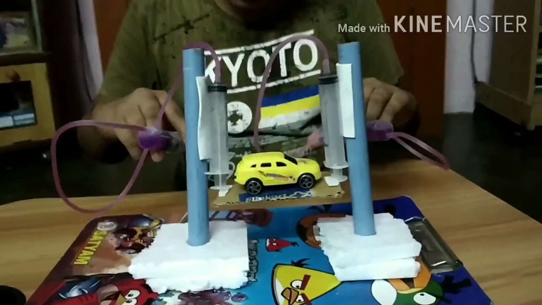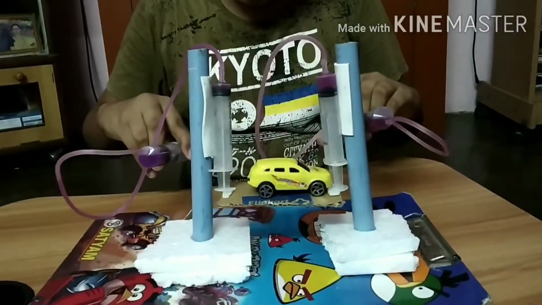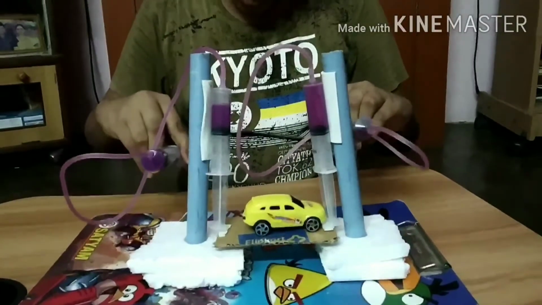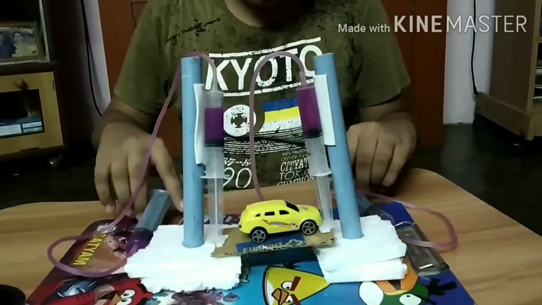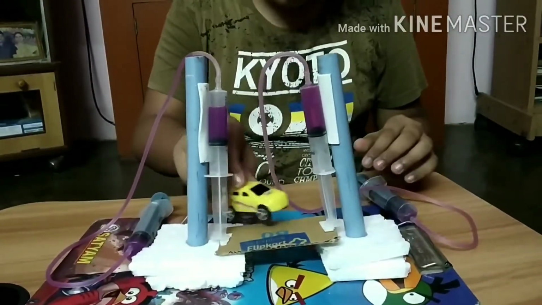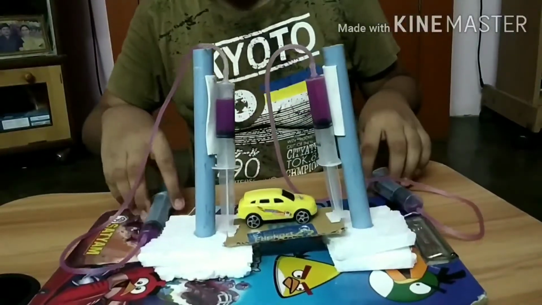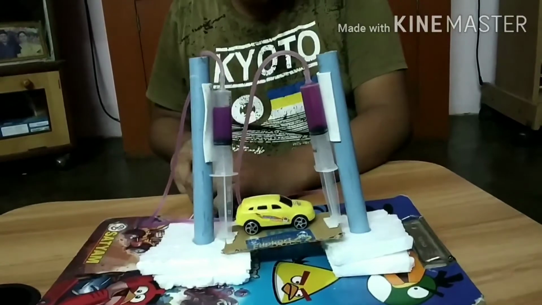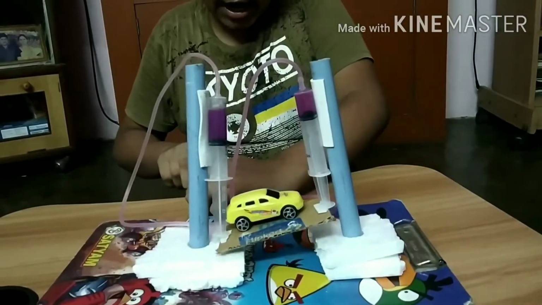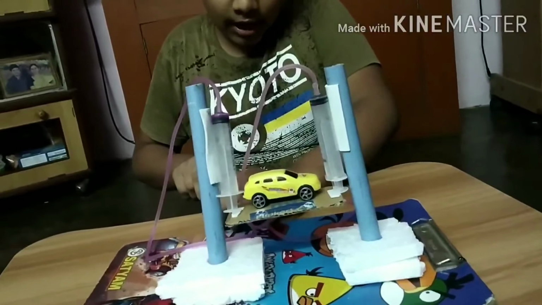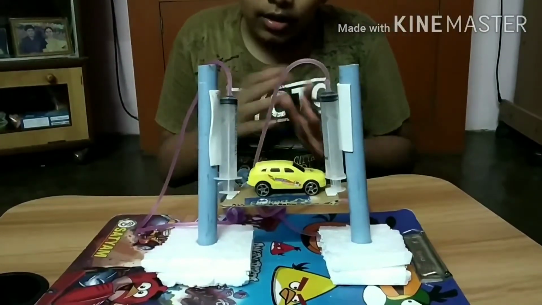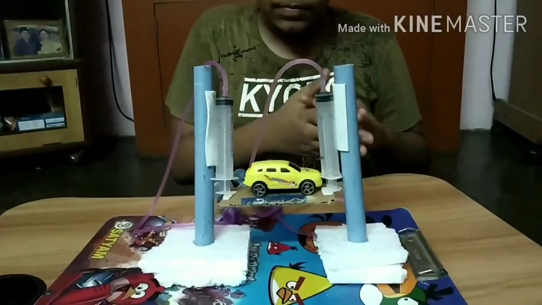As I inject the syringes, the car moves down. Suppose this is the garage and the car wants to get repaired. So the car gets here and we need to lift it to a particular height so that it can be verified, to check what problems are there in that car. Here the car gets lifted up, and now the car mechanic will check whether there are any faults in that car.